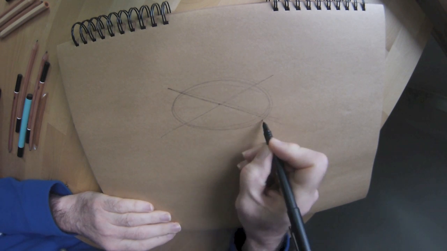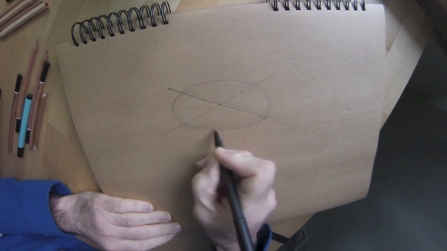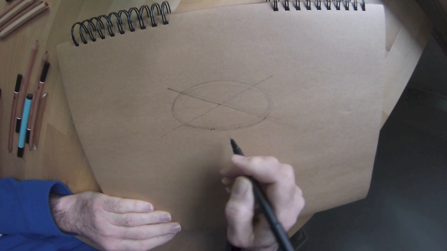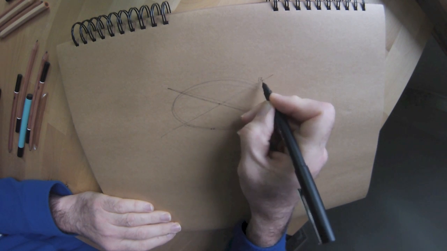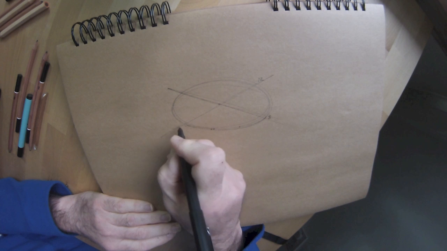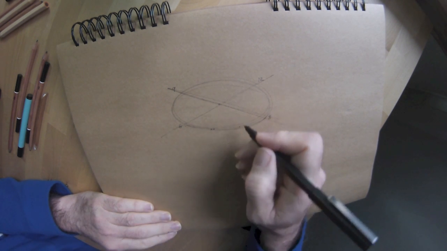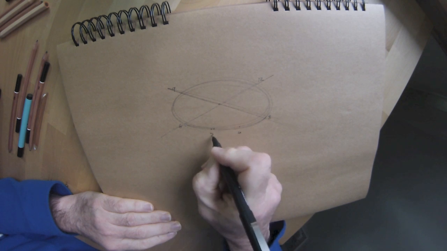Now, the problem with cylinders is there are no corners other than the top and bottom edge. So we're going to use these to divide it into 12. What I'm doing at the moment is I'm taking the nearest quarter and dividing that into thirds. So I've just jotted 12, 3, 6 and 9 around the outside as a clock face would have. That would give me 4 o'clock and 5 o'clock.